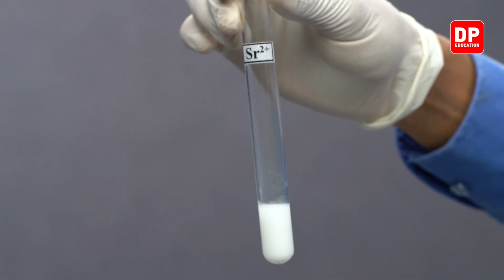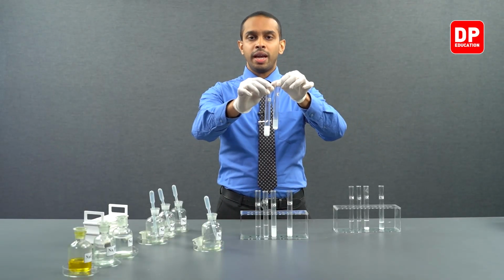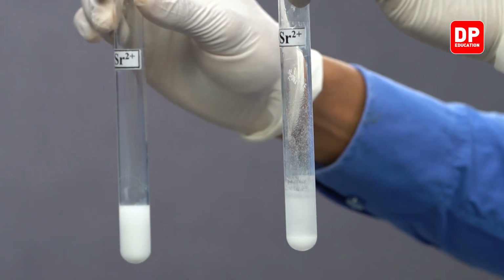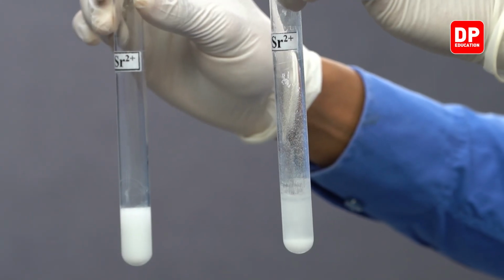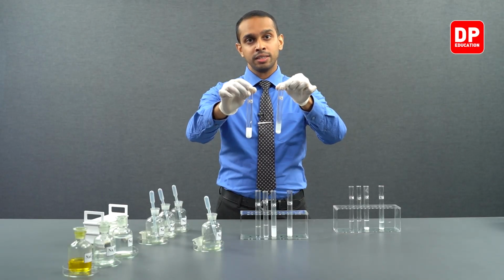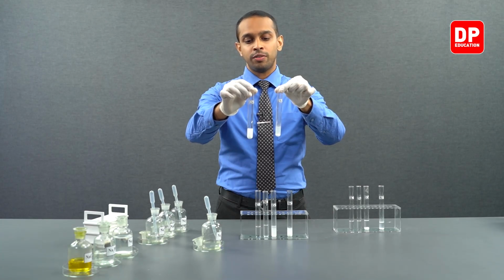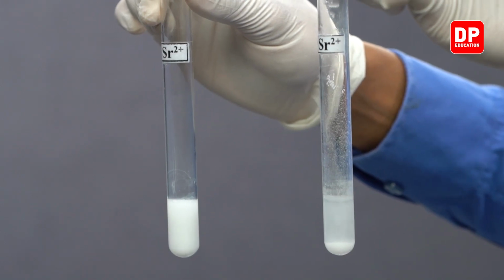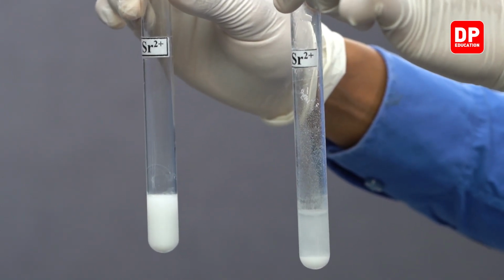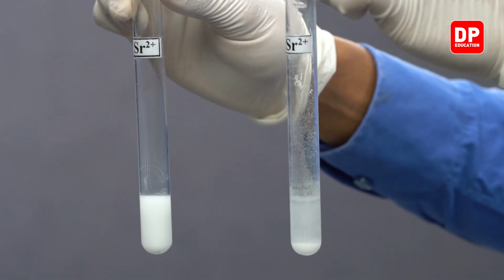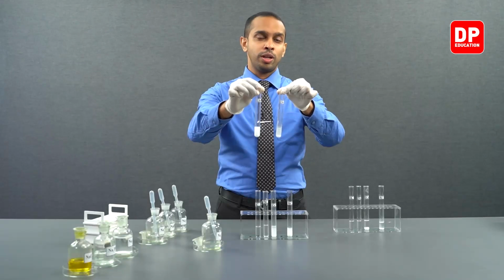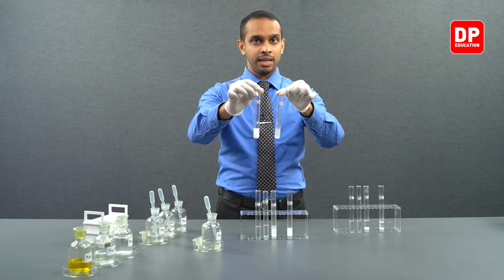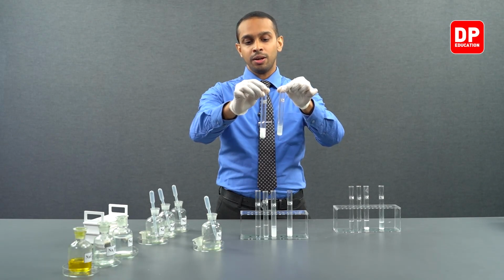When we are comparing what happened when we added sulfate anion into strontium 2+ aqueous solutions, you can see that even when we added sulfate anion into strontium 2+, it formed a white color precipitate. So in both instances, when strontium was treated with sulfite and sulfate anion, they formed white color precipitates.